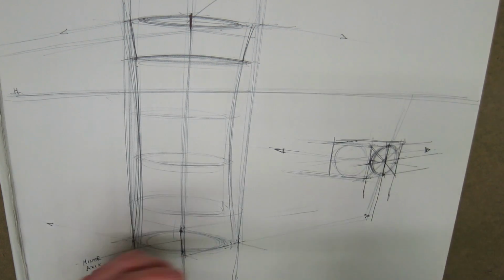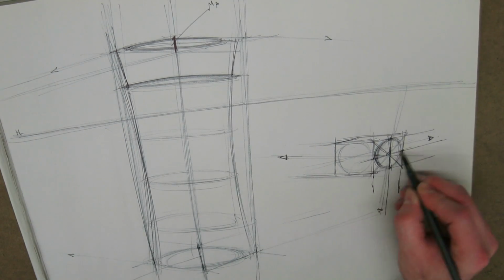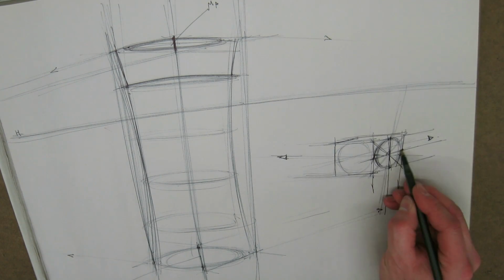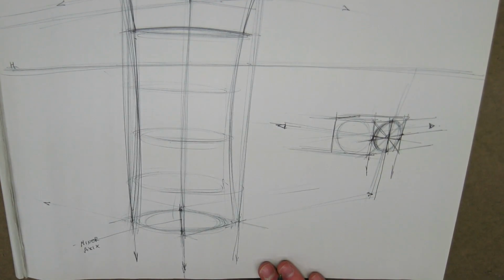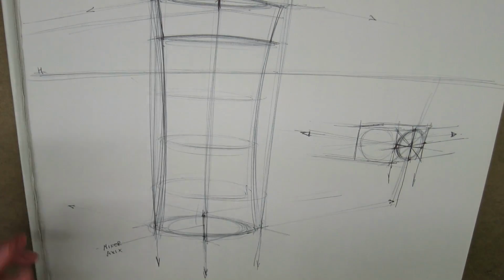That's how you can easily rough in an ellipse. And then I just show the short axis of the ellipse, how it goes off to the left vanishing point there for the right wheel, and then the wheel on the left would go off to the vanishing point on the right.